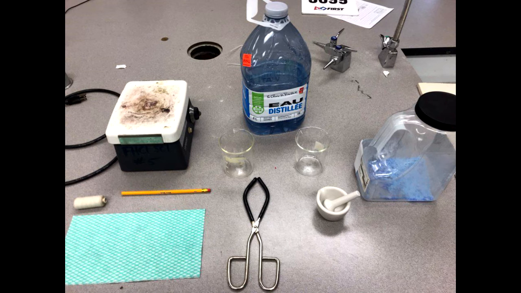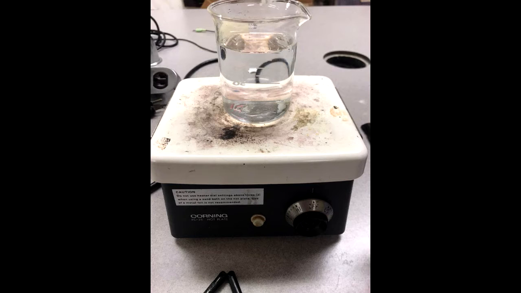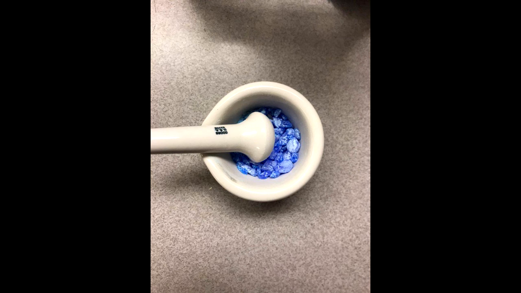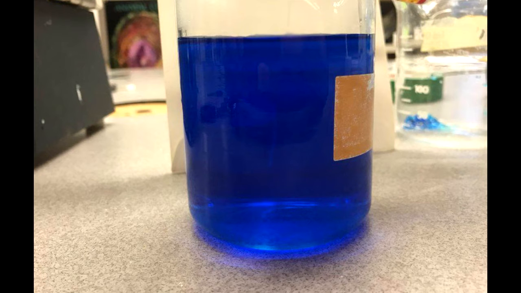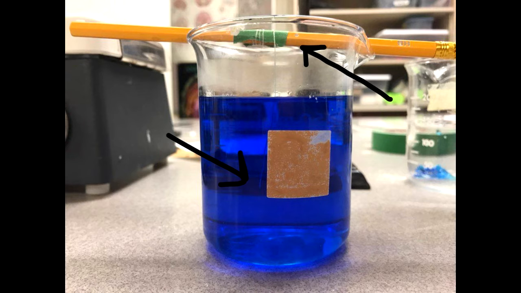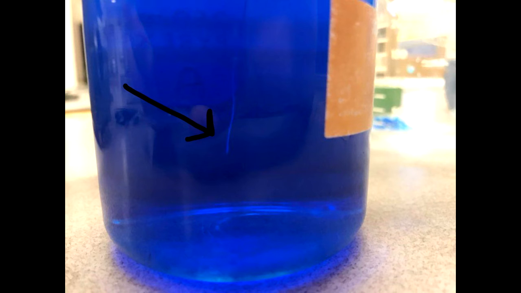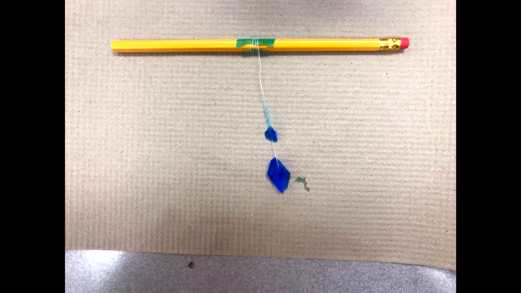For this experiment, first I boiled the water using the hot plate and ground copper-2 sulfate into a powder using the mortar and pestle. Then I dissolved the powder in the water and made a supersaturated solution. Afterward, I filtered out some impure substances and a small amount of copper-2 sulfate which was not dissolved in water. Finally, I tied one end of the rope to a pencil and put the other end in the solution and left it until the crystal was formed. This is the final product of my experiment.